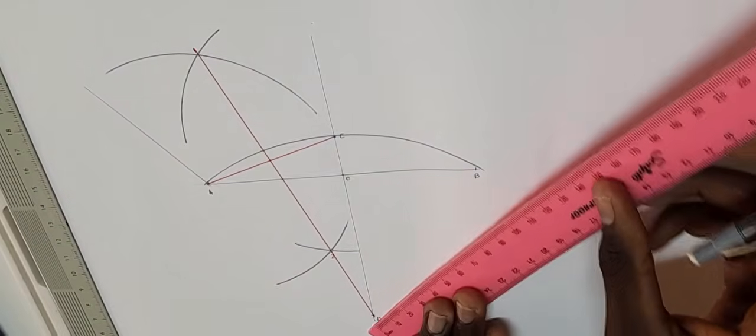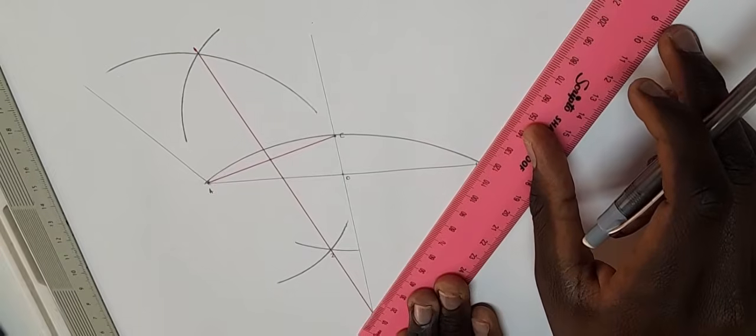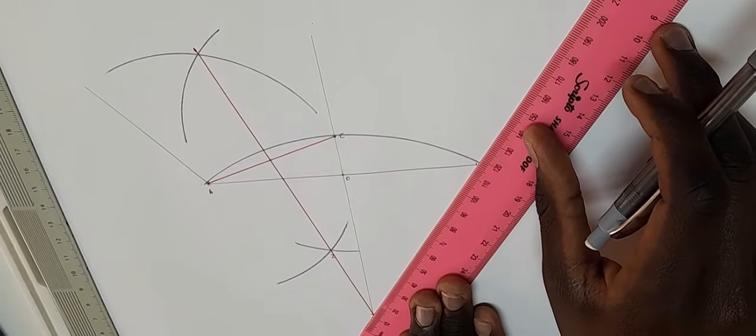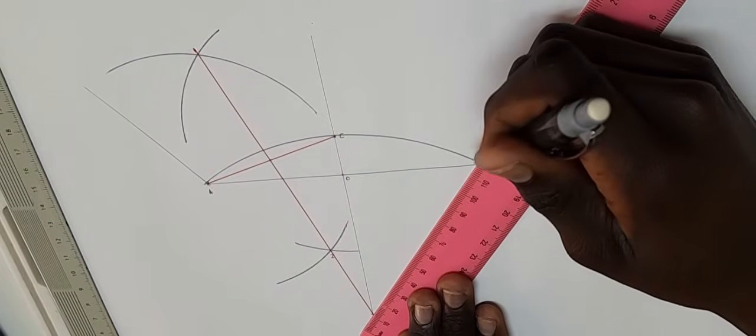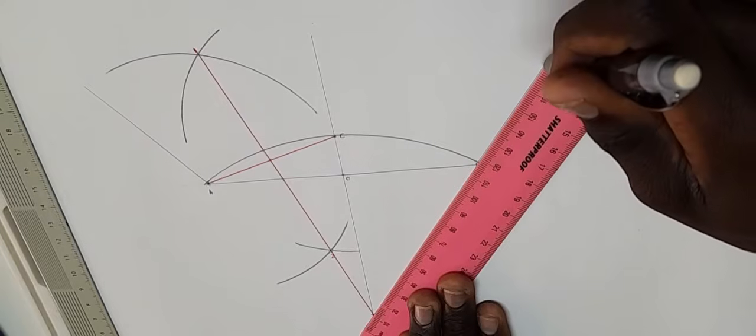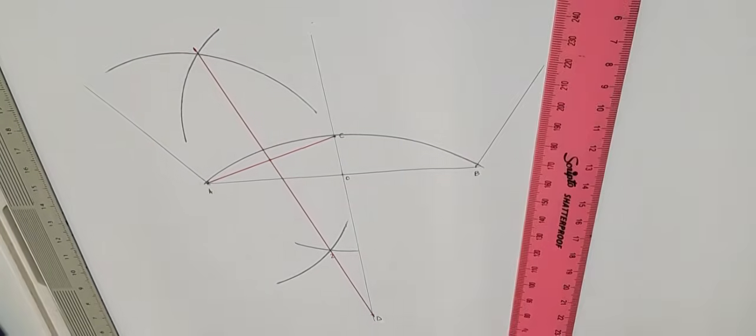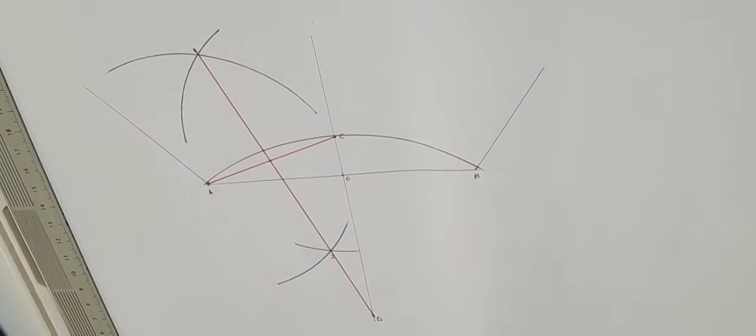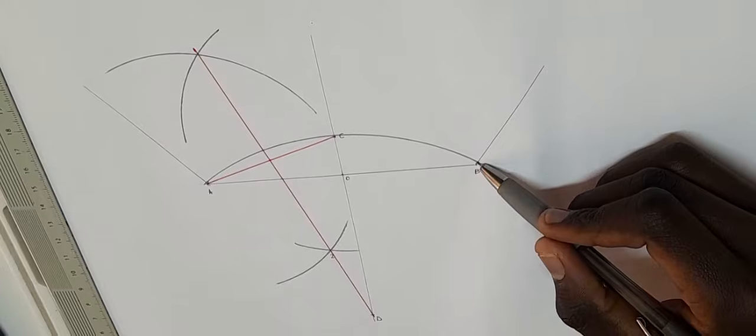Then you're going to come this side from point D to point B and construct a line this side like that. Because it's a 1 brick wall, a 1 brick is 220.